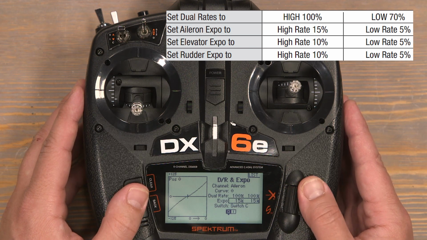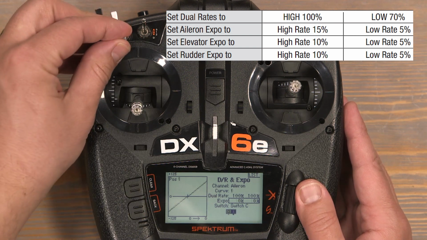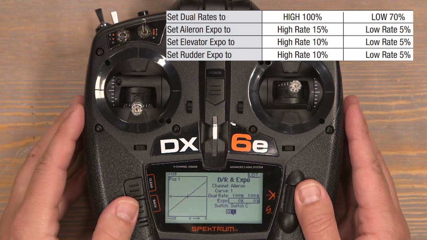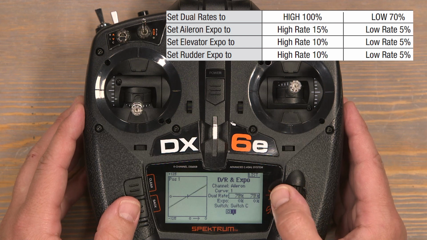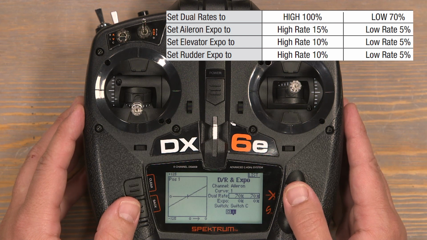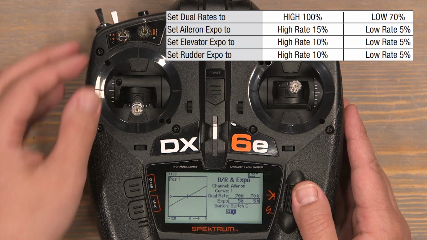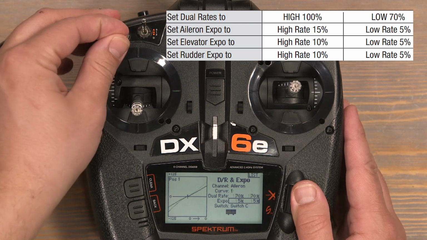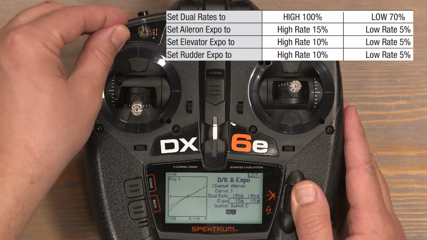And then click to lock it in. Now I'll flip the C switch down to the 1 position for our low rates. And now I'll bring the 100s down to 70. And then add a 5% expo. And click to lock it in. Now we can see our aileron high and low rates are working as they should.